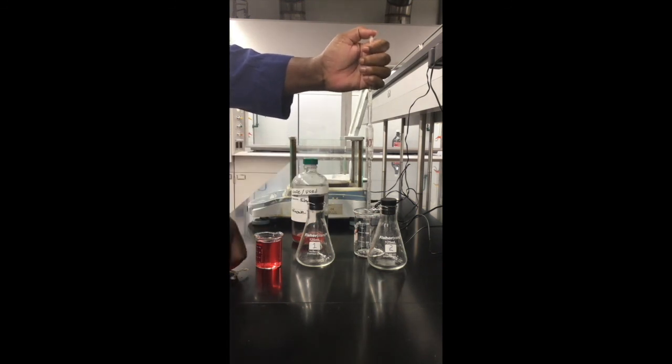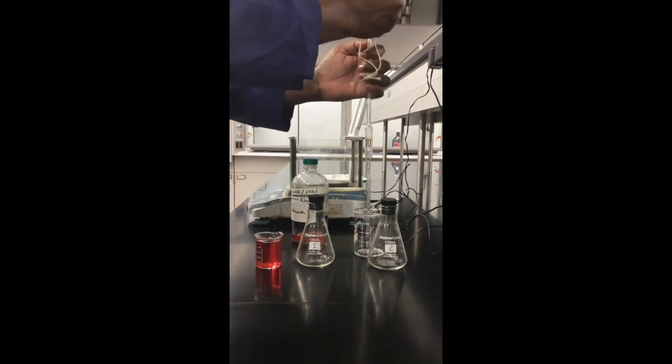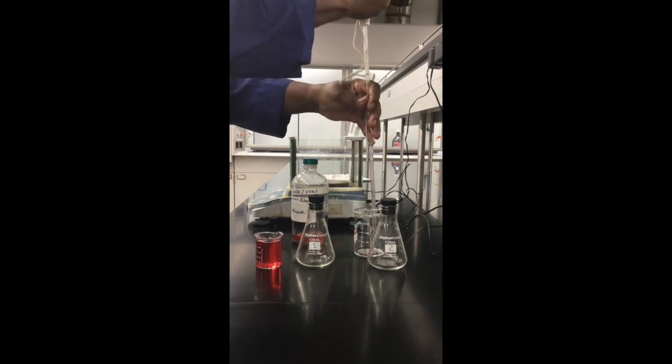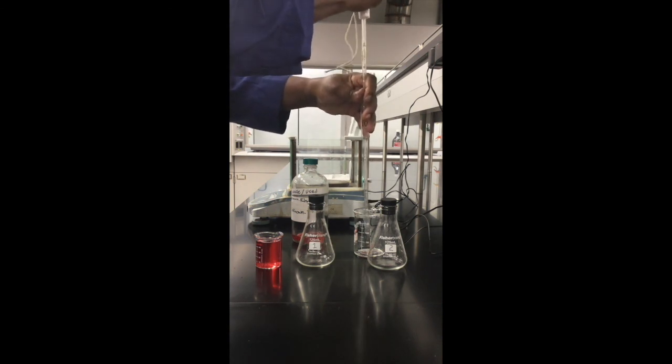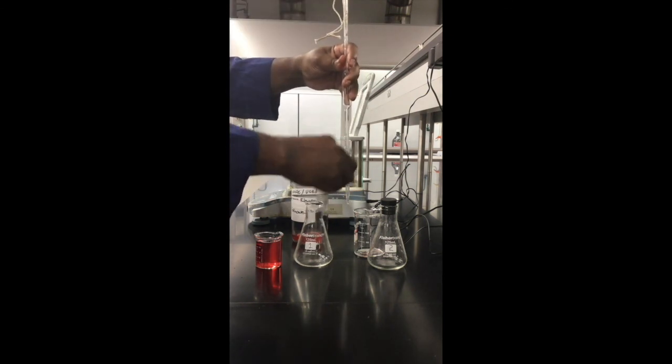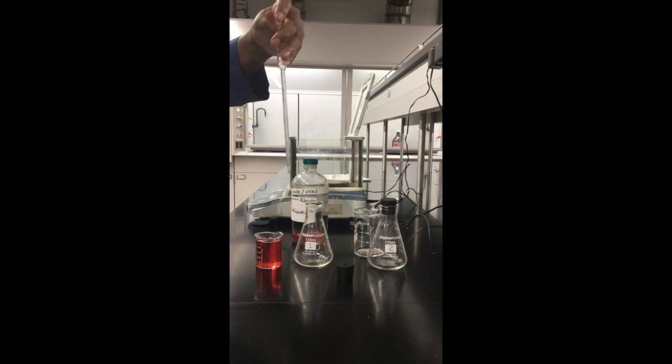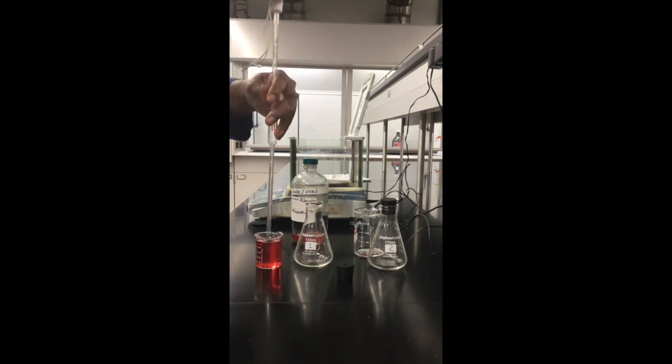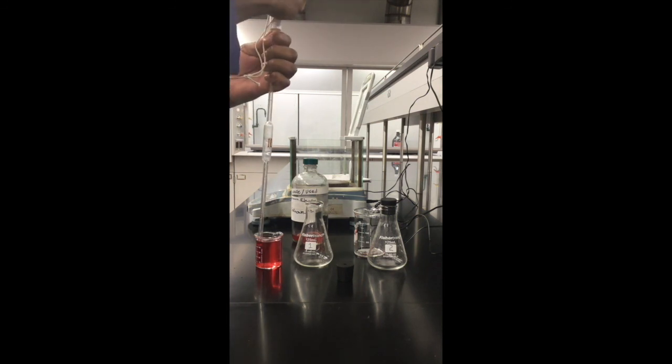So that's where I have the sample in there. It looks like maybe I didn't get it well. Nevertheless, that's the sample. This is LMR flask number 1. So I'm going to get the 10 ml of unknown sample B.